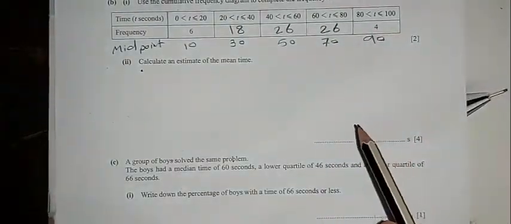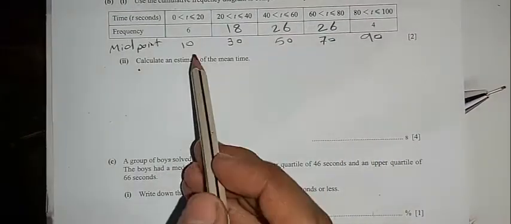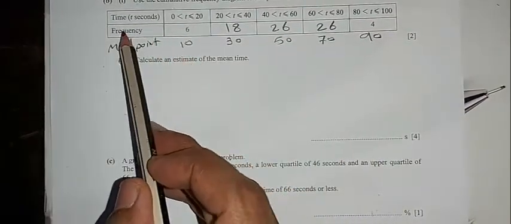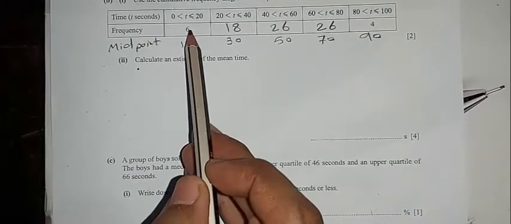Now to find the mean, we need to multiply each midpoint times the corresponding frequency.